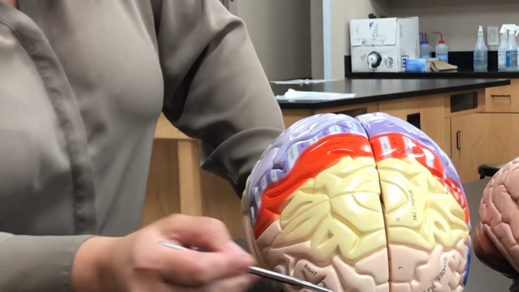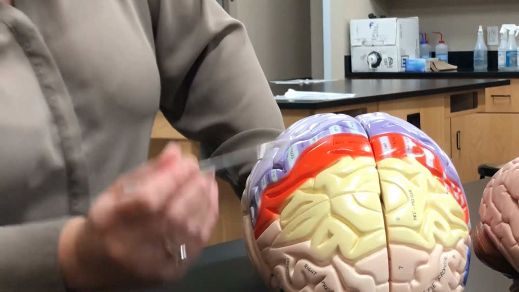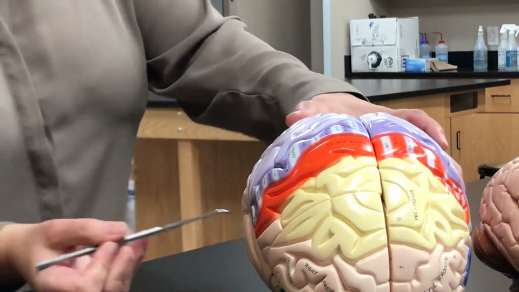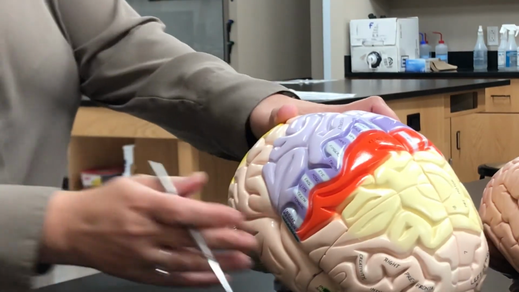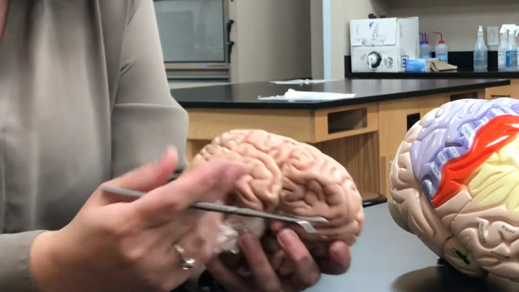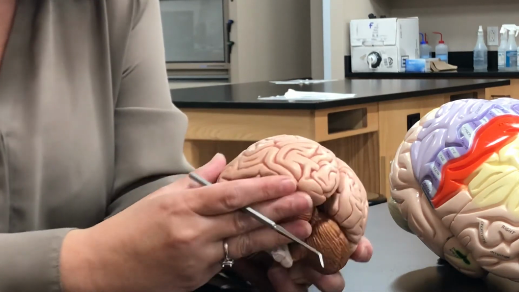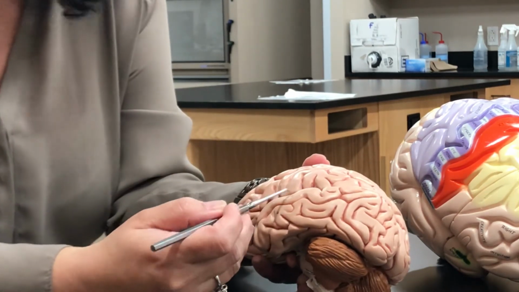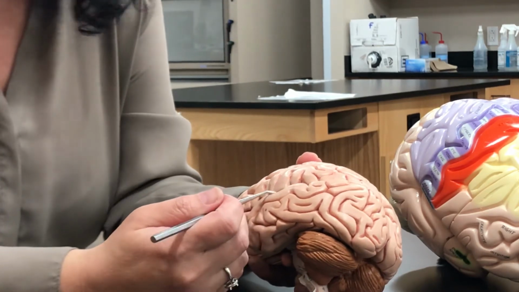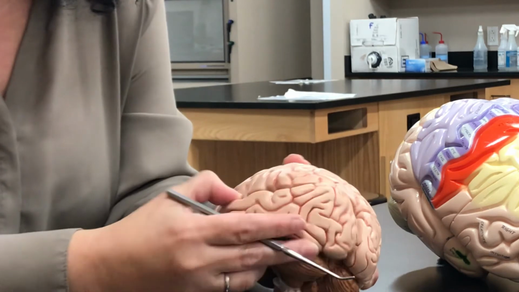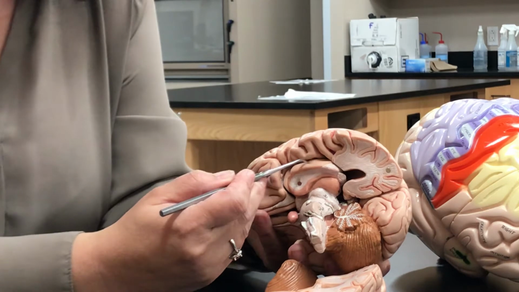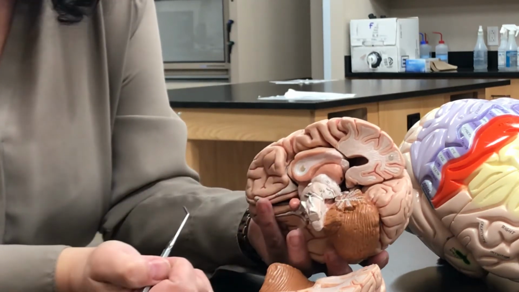We have the frontal lobe, the parietal lobe, the occipital lobe, and the temporal lobe. We have one more lobe I wanted to show you. I can show you in this model, here we go. Under this is the lateral fissure, or fissure of Sylvius. When we look under the Sylvian fissure, we have another lobe. We call this lobe the insula.